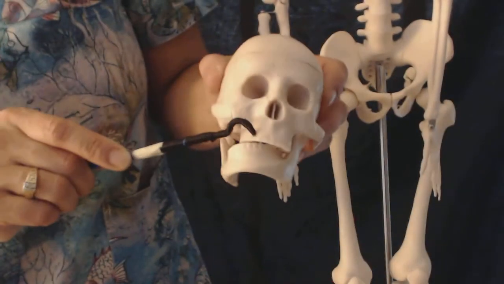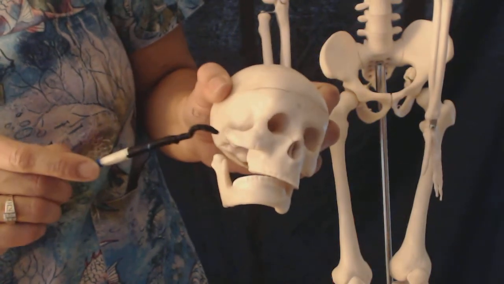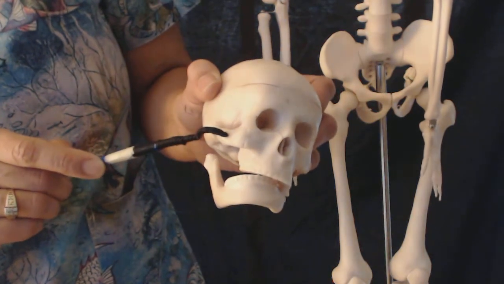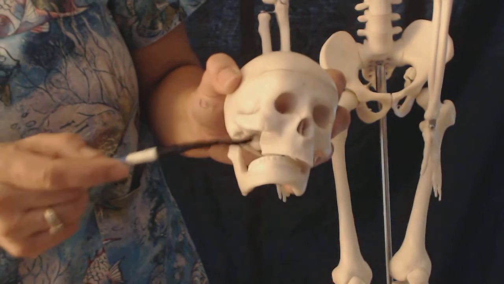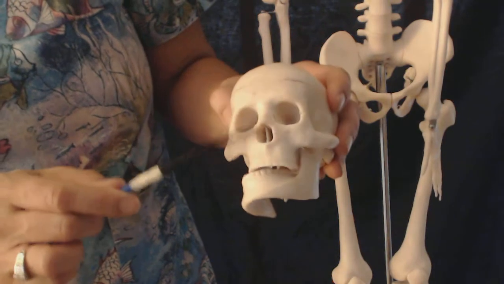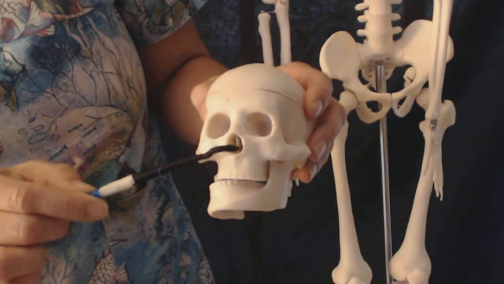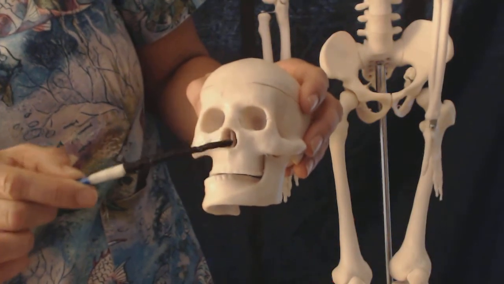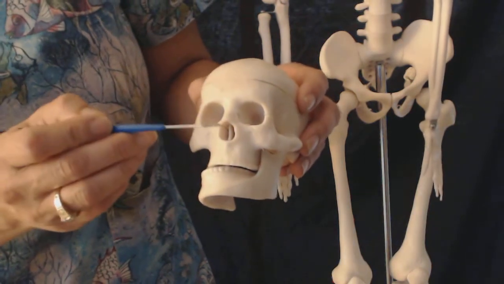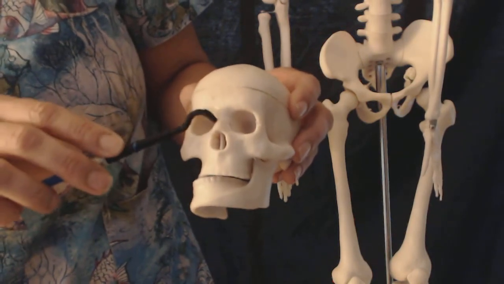We have the zygomatic bone, and the zygomatic arch is made up of the temporal process of the zygomatic bone and the zygomatic process of the temporal bone. We have the bony nasal septum, which is made of the small base bone, the vomer, and the anterior portion, the ethmoid perpendicular plate, right in here. These are the nasal bones.